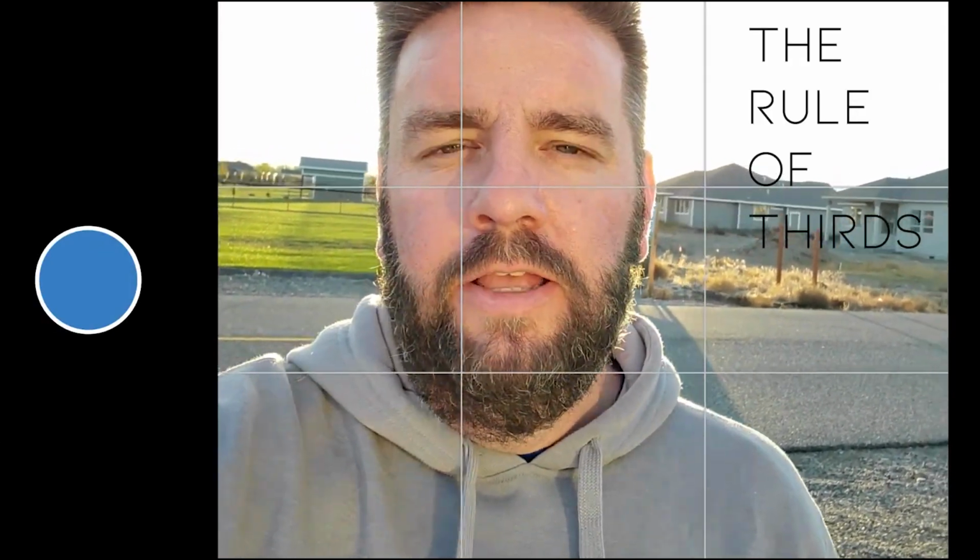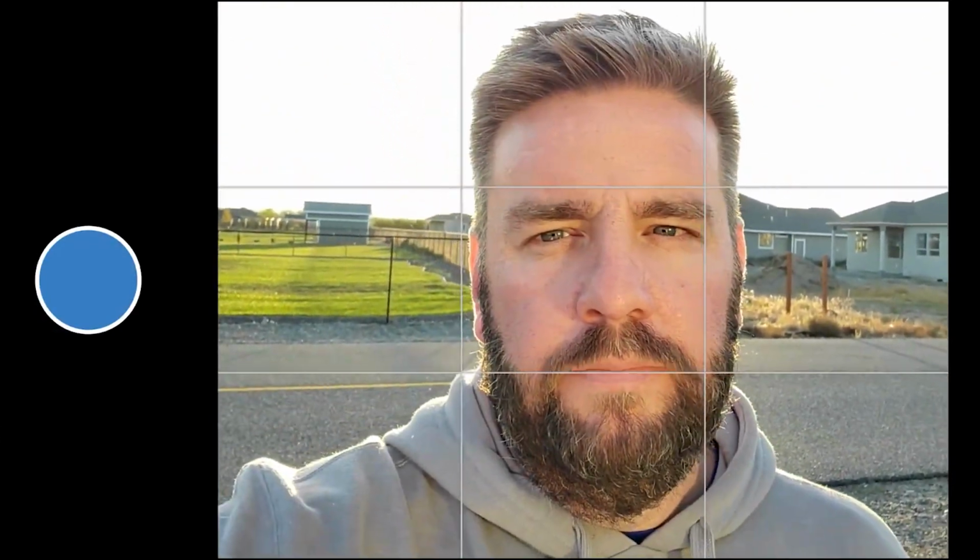And we do that by using what's called the rule of thirds. The rule of thirds basically means that we don't ever put our subject right smack dab in the middle of the frame. I can demo this for you super easy right now. This is the center of the frame. My eyes, my nose, my mouth, they're all going right through the middle of the frame, and it just looks really boring and dumb.